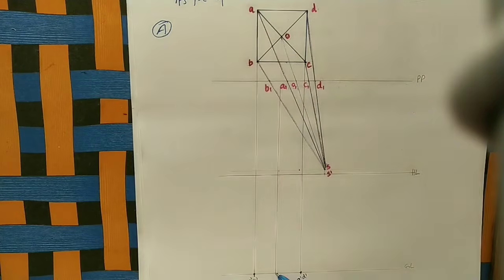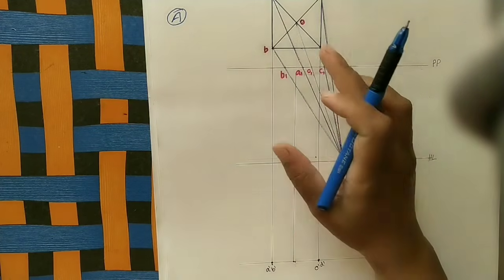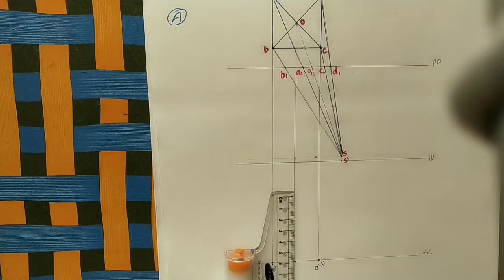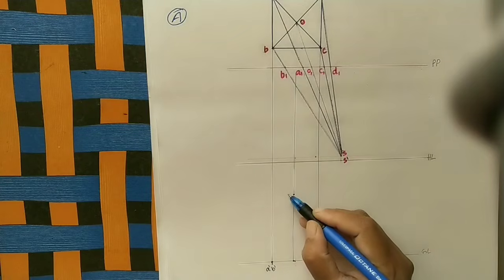Like this. So this is the mark, this is the center line. On it, mark the height of this pyramid. What is the height of the pyramid? 6 centimeters, given. Okay, so here mark the point at 6 centimeters. Take this as O dash.